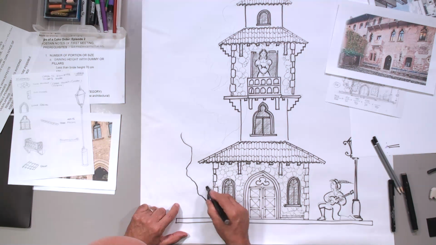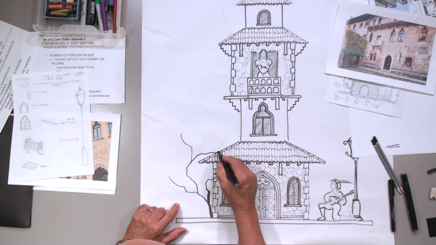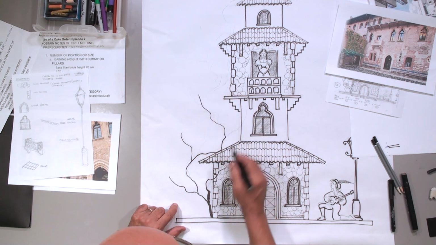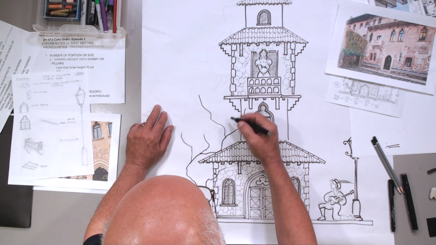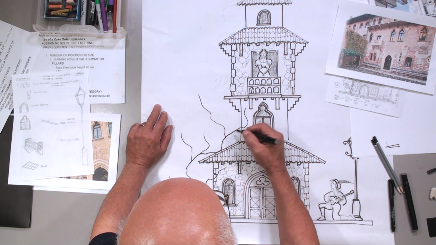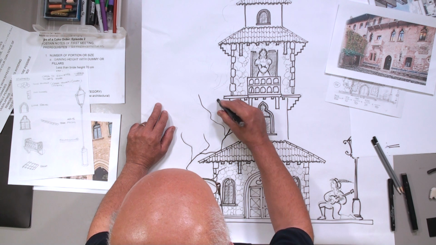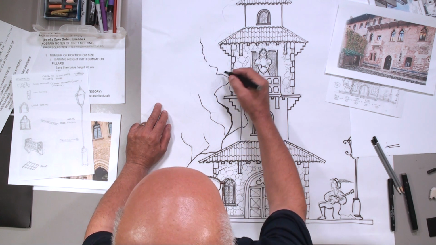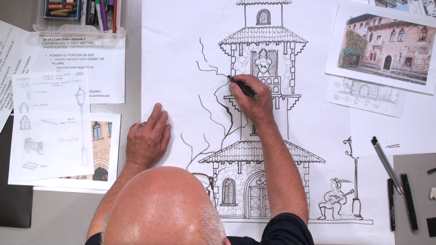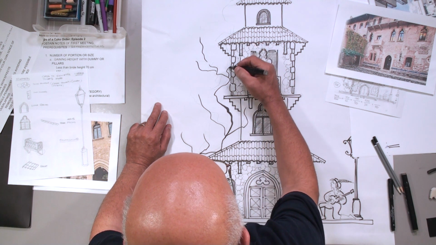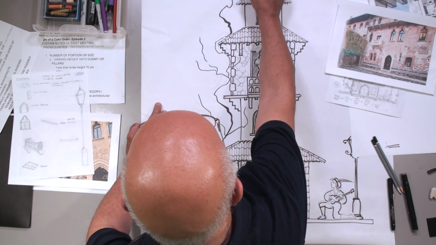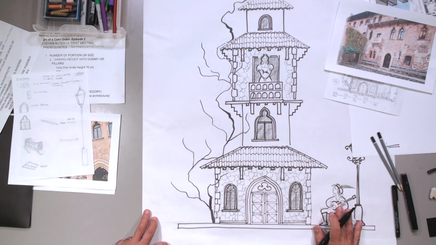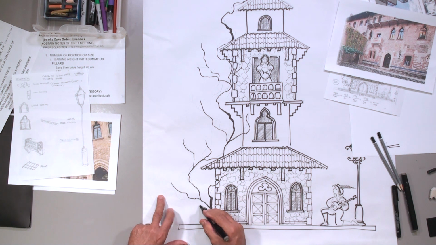So as you see, that's thick to thin. I like it to touch the building, and then suddenly get thicker again, like that, and then go again here, like that. All right, so that is already quite good.